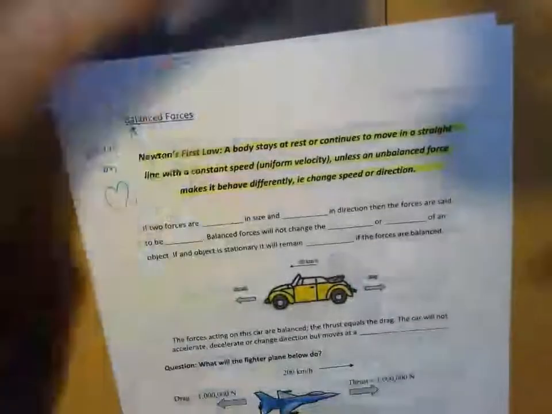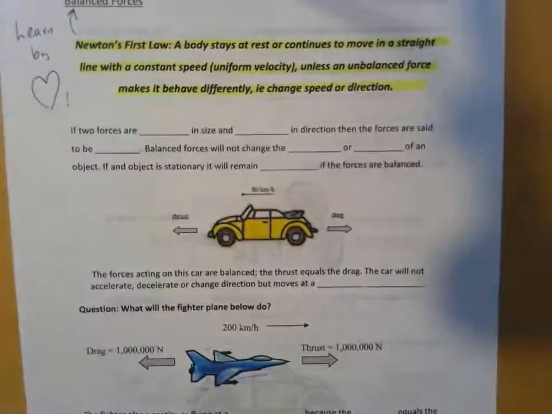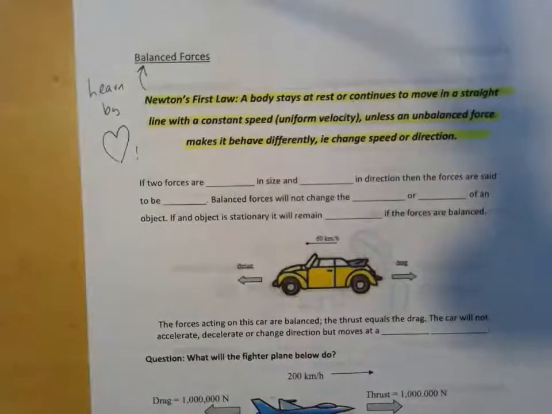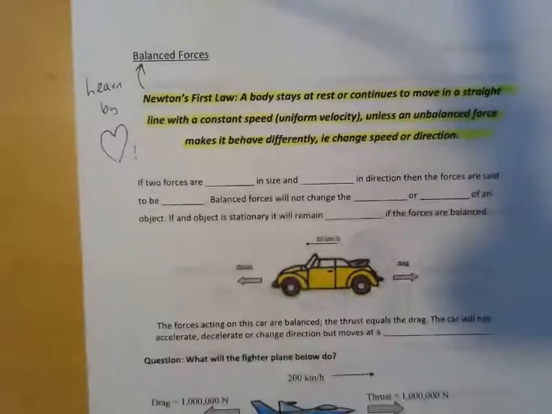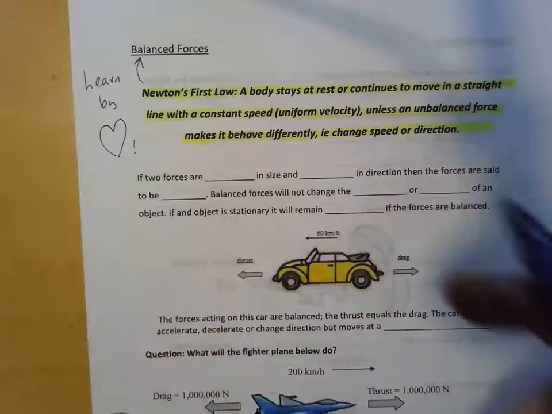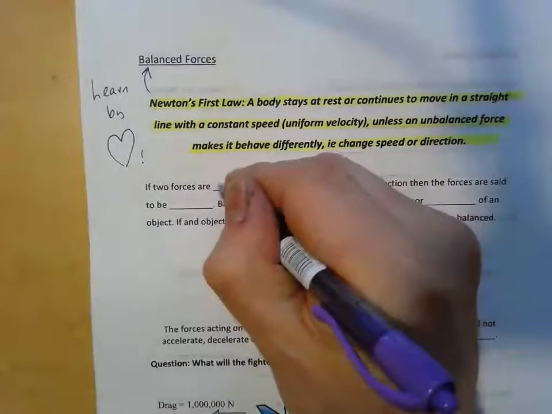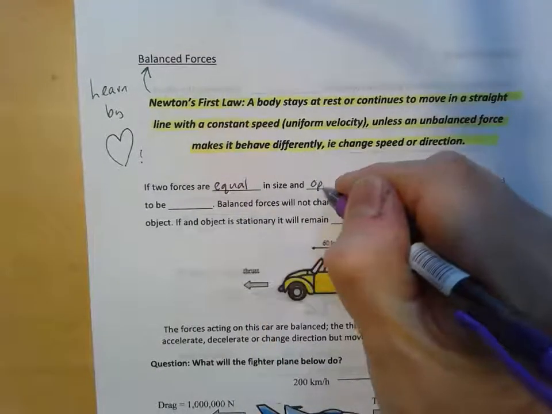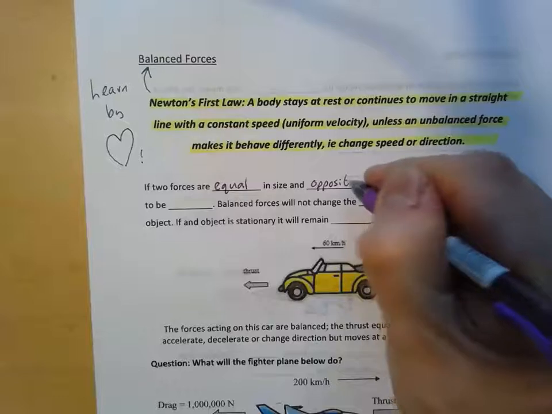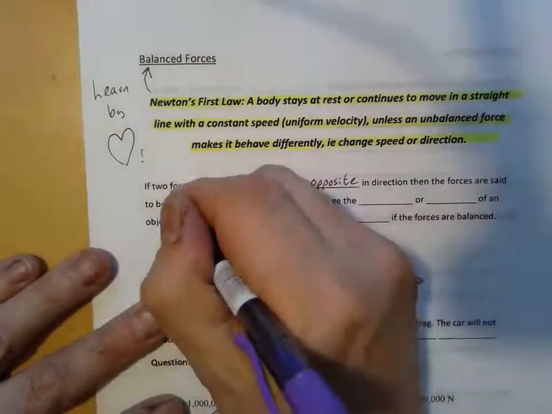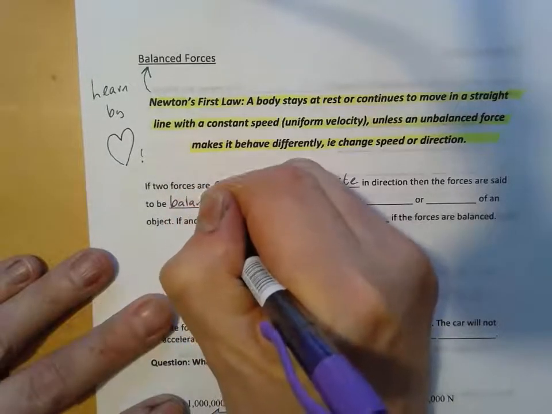So, let's see if we can turn that into science language. Right. So, if two forces are equal in size and opposite in direction, then the forces are said to be balanced.